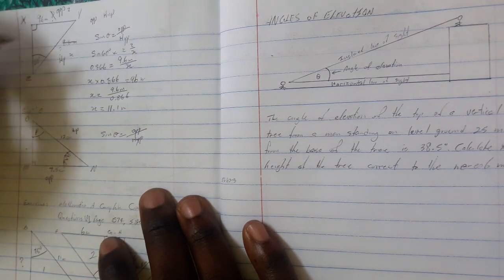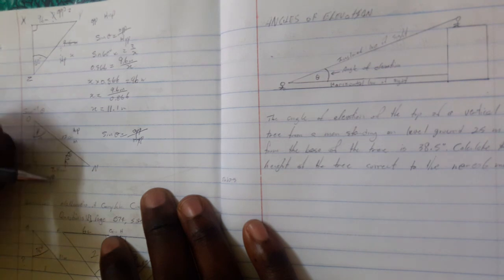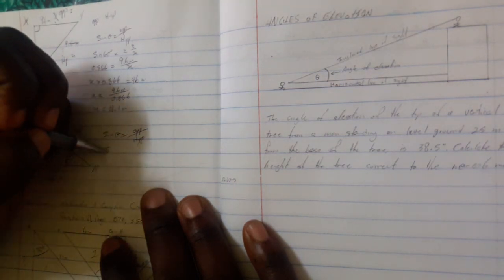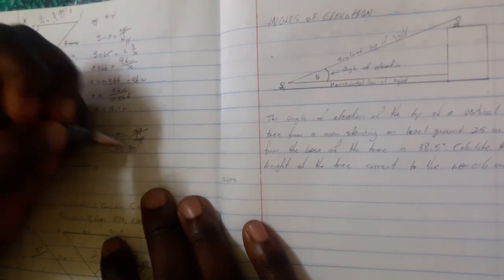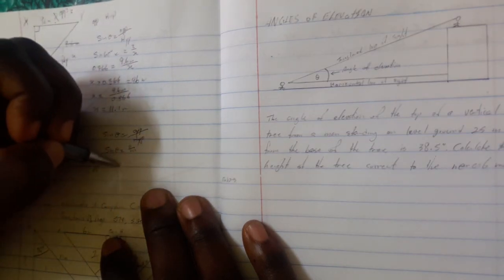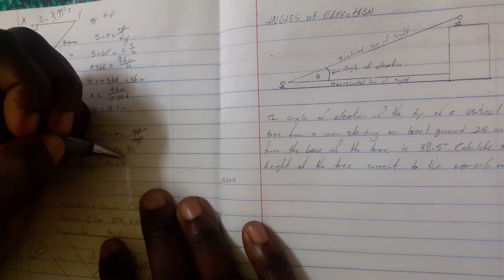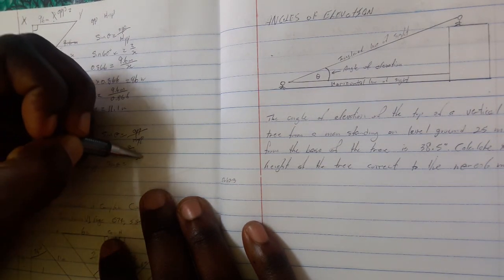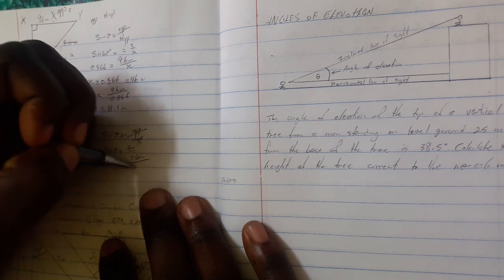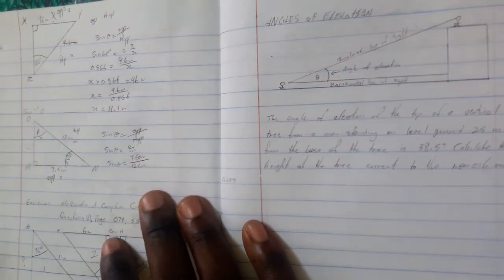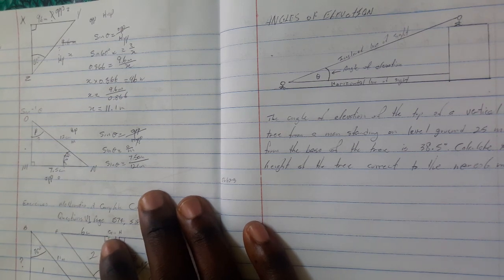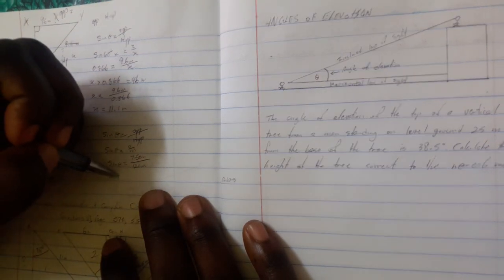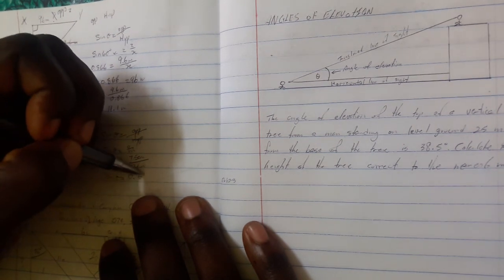Right? This is m, this is o. So we have sine theta is equal to o over m. O is 7.5 centimeters. M is 12 centimeters. We divide those two, 7.5 divided by 12, we get 0.625.